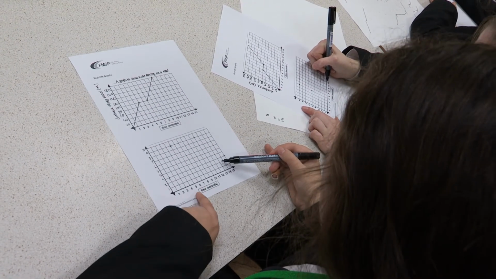And I like the idea that we get to think for ourselves first and come up with our own ideas. I like the way it was real life situations, because when you've got a graph and you're just writing stuff down, you don't think you're ever going to use it, but it helps you think about it in your actual life.